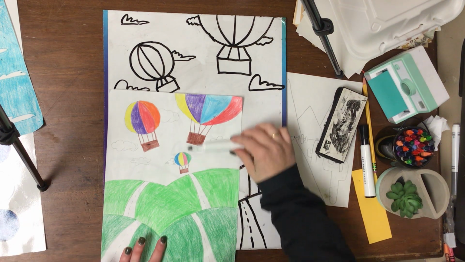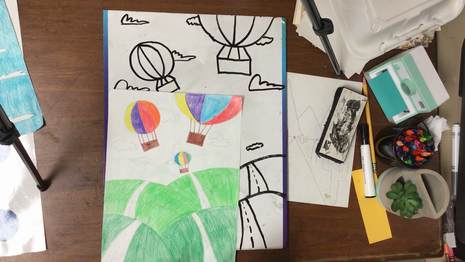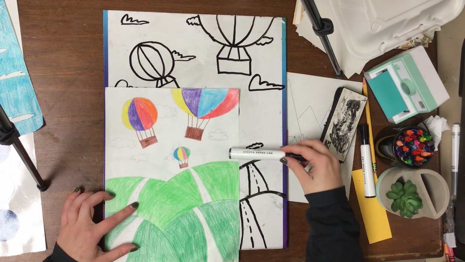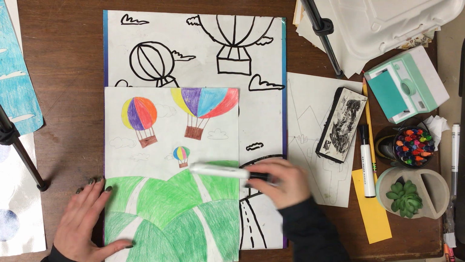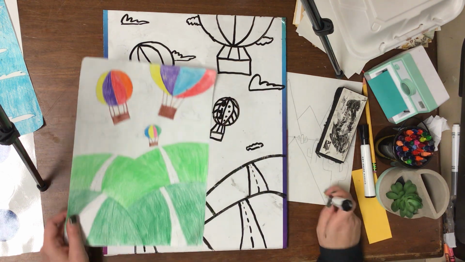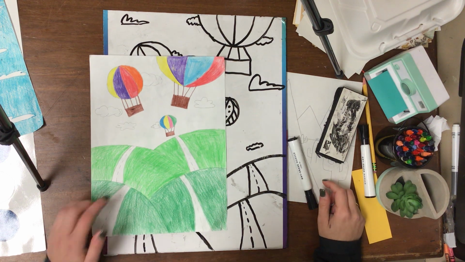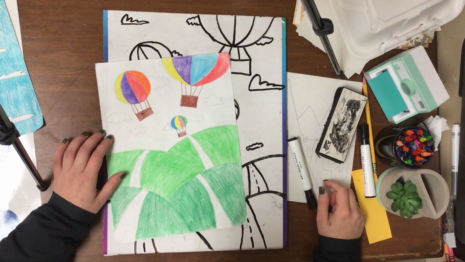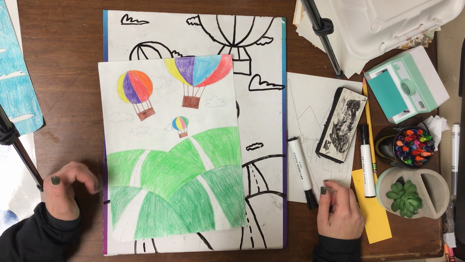Also, I want you to color the background. So if you want to just color it a plain blue, like a normal blue sky, you can. But think about other options that you could do. So you also have the option of coloring like red, orange, and yellow as if it was a sunset. You could do cool colors. Instead of red, orange, and yellow, you could do cool colors. Like blue and purple if you want to make it kind of look like it's getting dark outside.